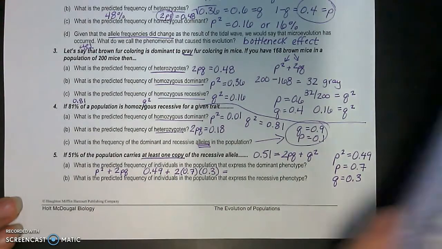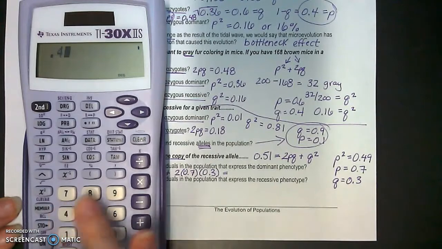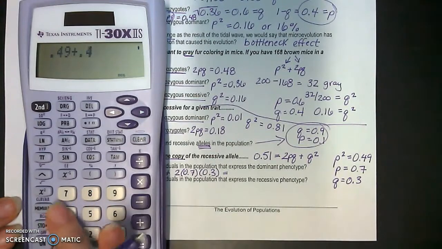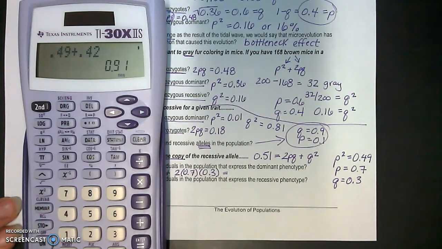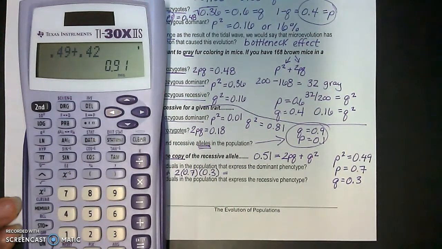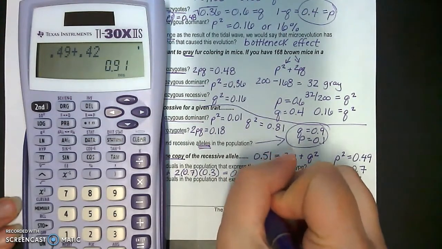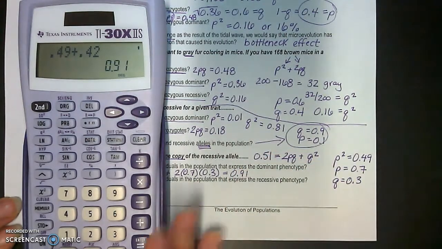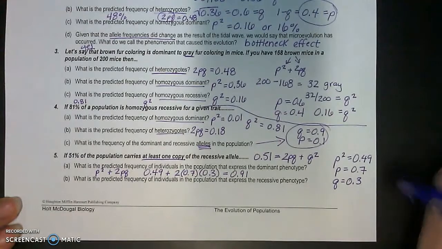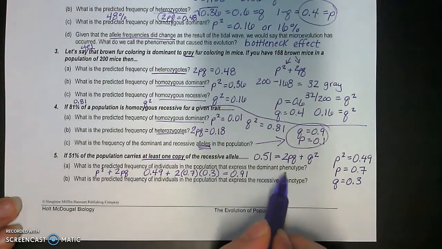Multiply by 2, we get 0.42. So if you want to verify 0.49 plus 0.42 in your calculator, just to make sure you do it correctly, we're going to get 0.91. So that means 0.91 is our frequency of the dominant phenotype in this population.